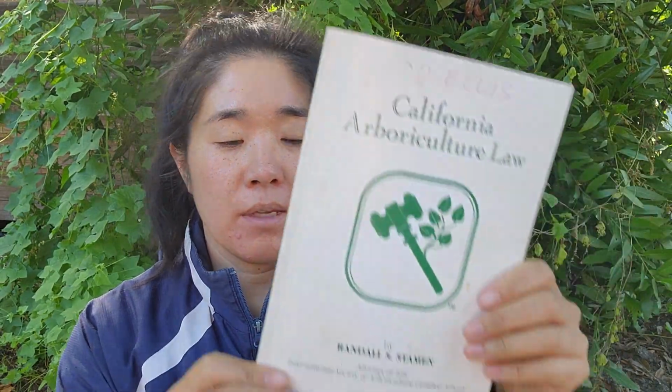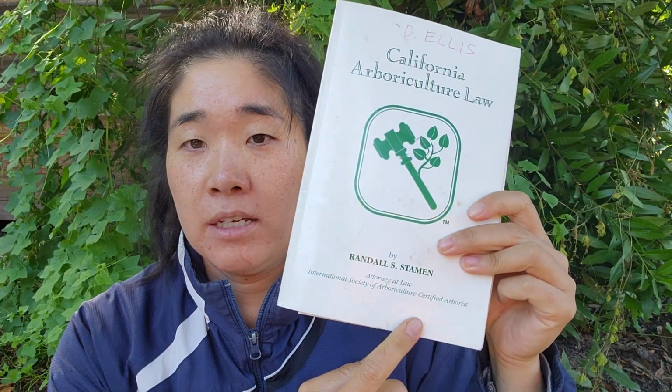And here's California Arboriculture Law. This is self-published, I think. It's written by Randall Stamen. He is an attorney at law, and he is also an arborist. So that's good, except self-published makes you kind of wonder what the quality control is. That's something that I will pay attention to while I'm reading that.